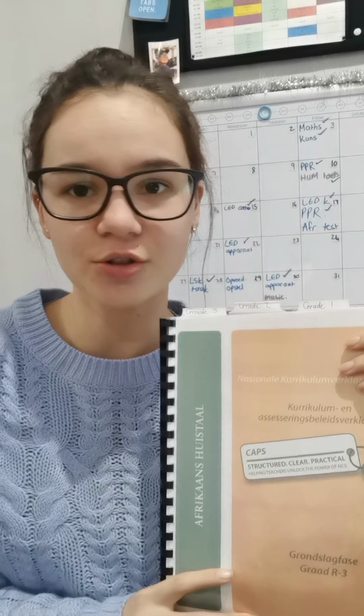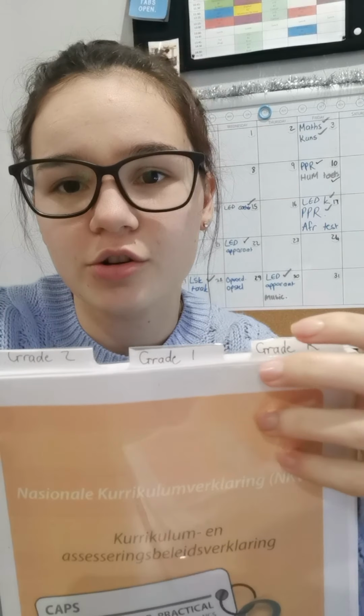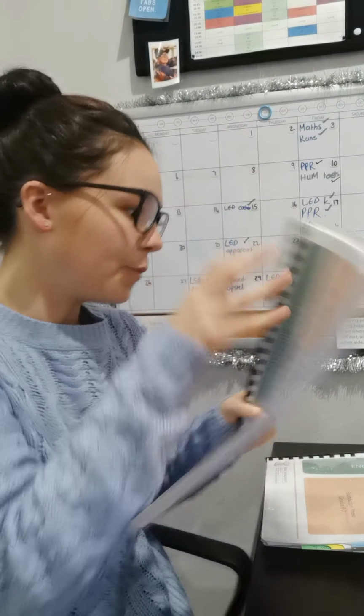This is the home language. It goes according to terms as well, but it's just easier to navigate than to look for specific themes, because there isn't really a specific theme in here. It's just certain skills that they need to acquire at certain points in the year. So I just did mine from grade R to grade 3 again as well.